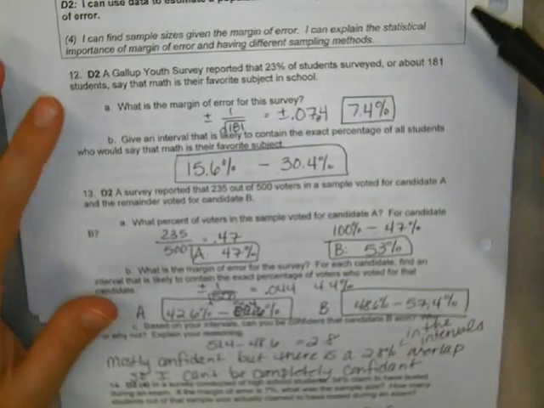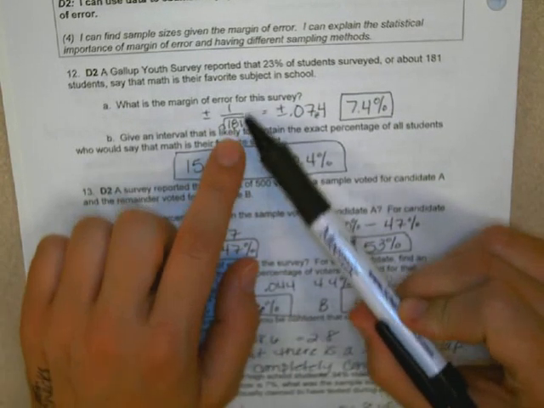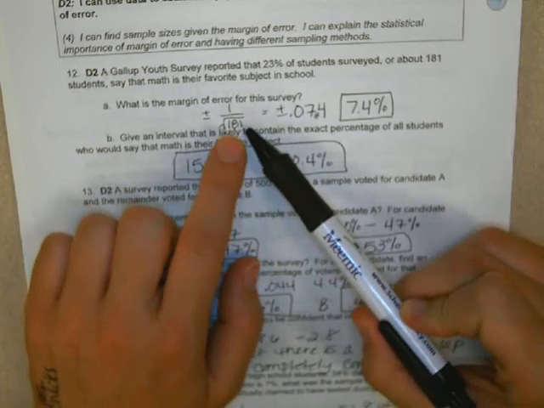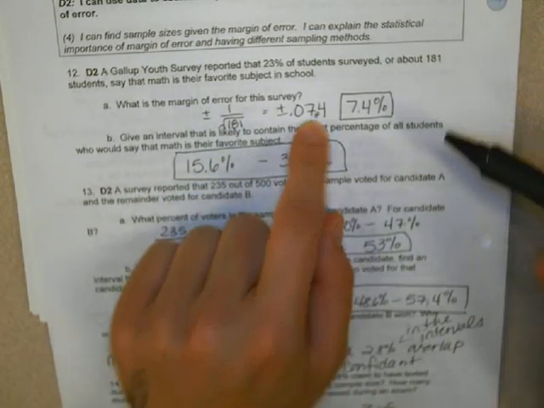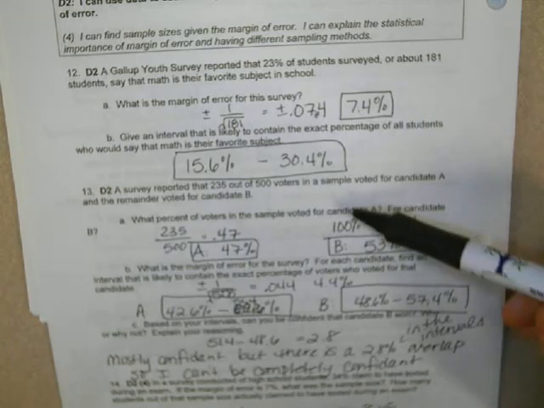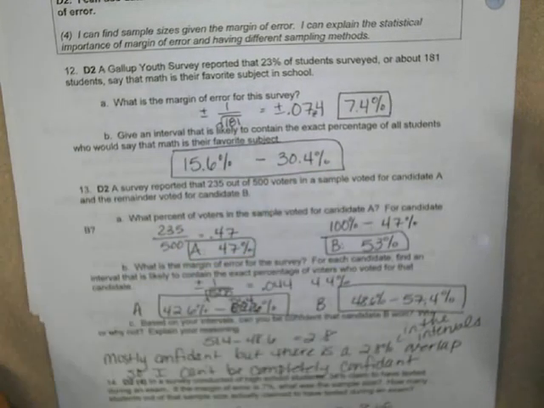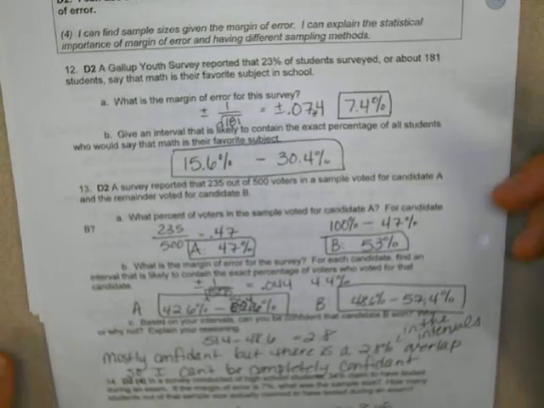Number 12, margin of error. You surveyed 181 people, so that goes into the 1 over square root of n. Goes in for n. Punch out, you get 0.074, which is 7.4%. And then to find the interval that the actual percentage would lie in, we take 7.4 and add and subtract it from 23. So that's the range of actual percentages that it could be.